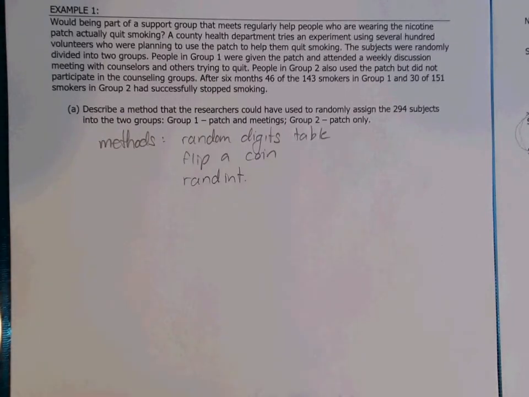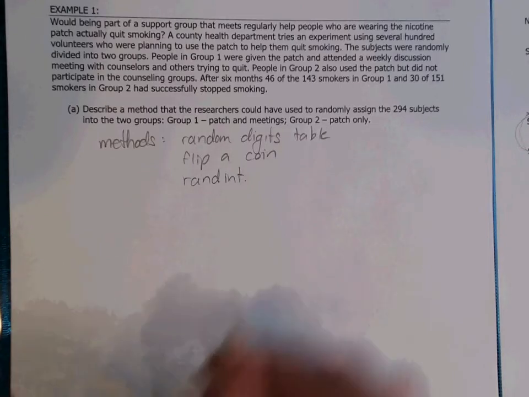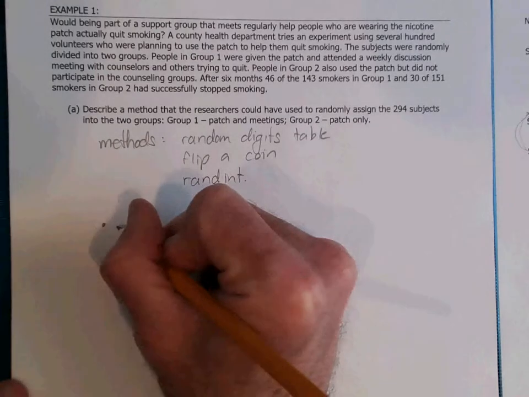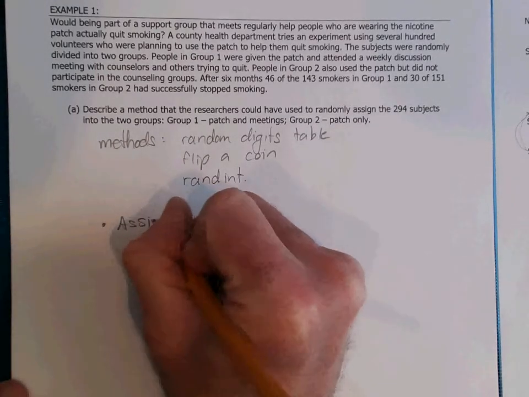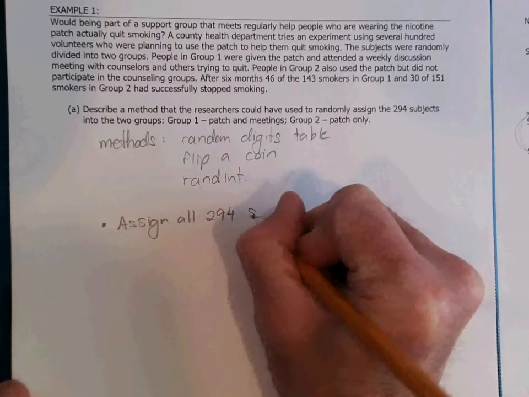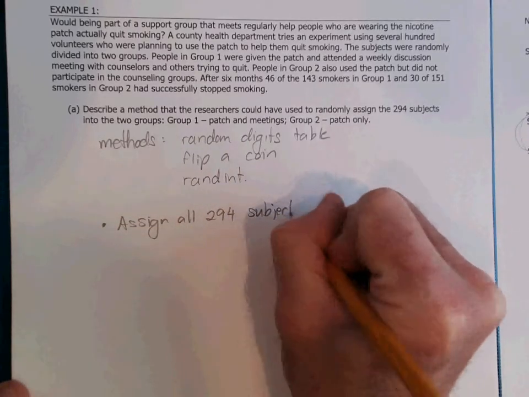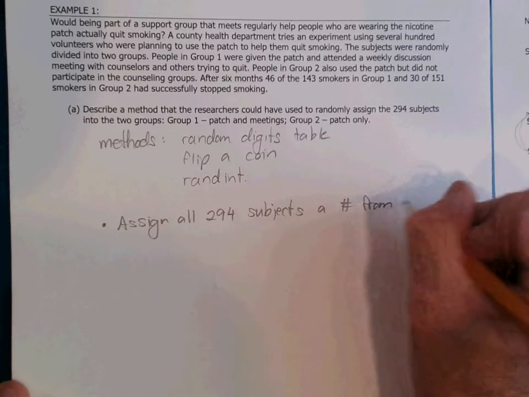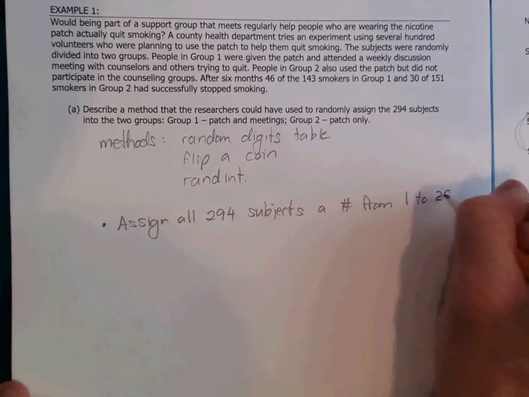So when I answer these questions, I usually will do a bulleted list. So first is assign all 294 subjects a number from 1 to 294.